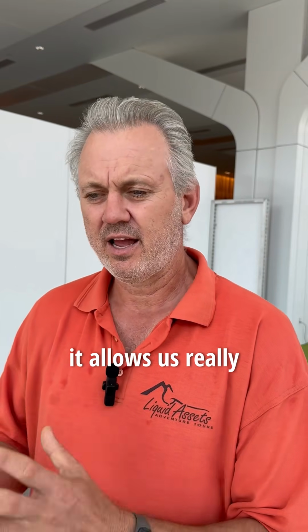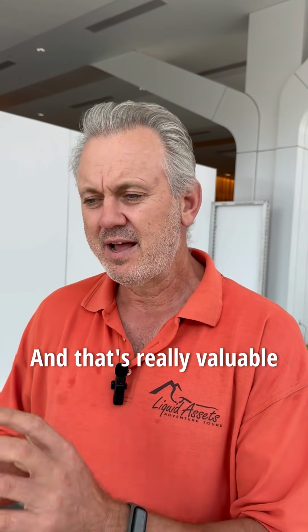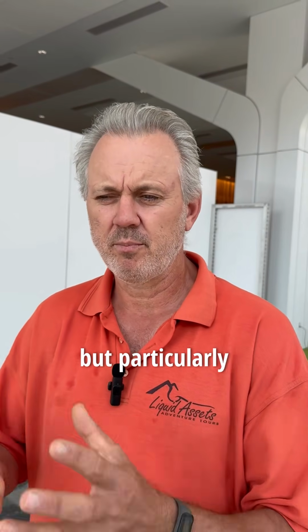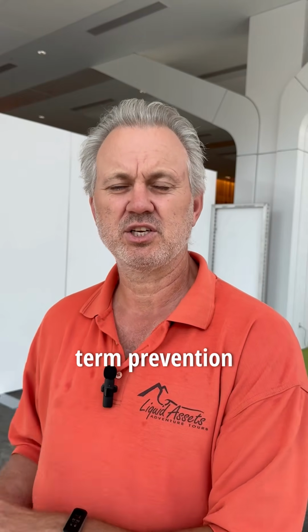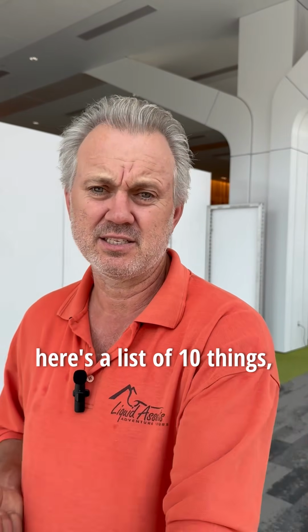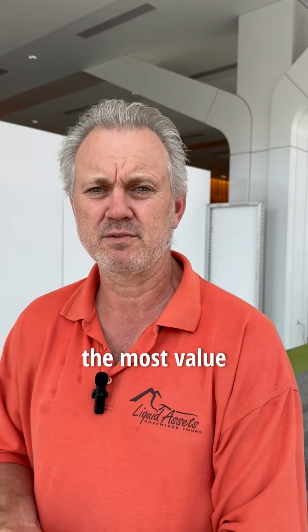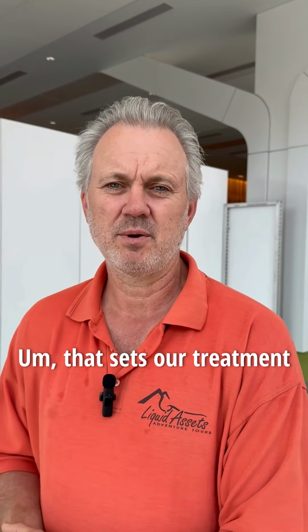The second is that it allows us really useful information in distinguishing squamous disease from glandular disease. That's really valuable because it has some treatment implications, but particularly because it has long-term prevention implications. There's a long list of things we can do to reduce the risk of disease, but the more targeted and nuanced we can be, the more likely we are to get a result, and the easier we make it for the owner. Instead of saying, here's a list of 10 things, we can say, of those 10 things, these 3 are the best things that are going to give you the most value for effort in your horse. So there's a lot of value in gastroscopy beyond just confirming. And then obviously from there, that sets our treatment plans and we go from there.